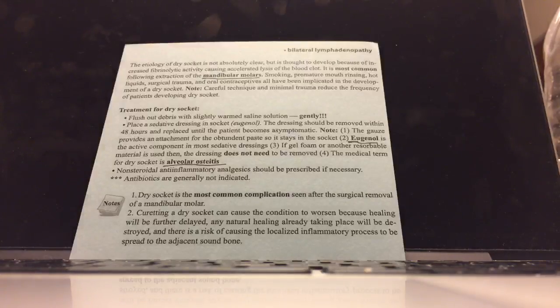The etiology of dry socket is not absolutely clear, but is thought to develop because of increased fibrinolytic activity causing accelerated lysis of the blood clot. It is most common following extraction of the mandibular molars. Smoking, premature mouth rinsing, hot liquids, surgical trauma, and oral contraceptives all have been implicated in the development of dry socket. Note, careful technique and minimal trauma reduce the frequency of patients developing dry socket.